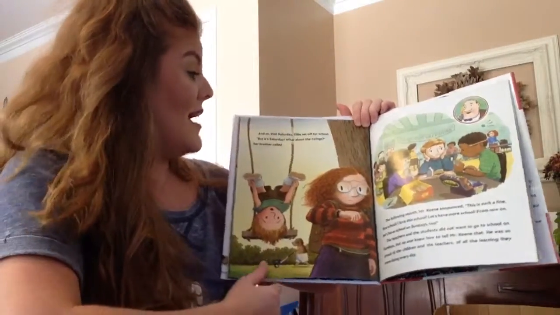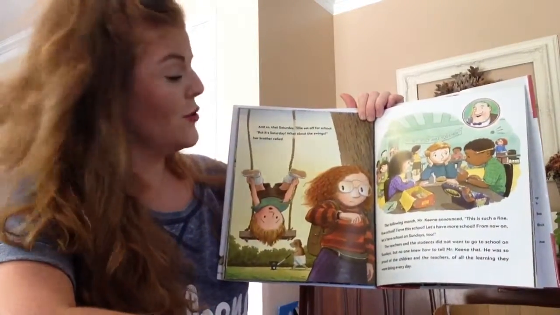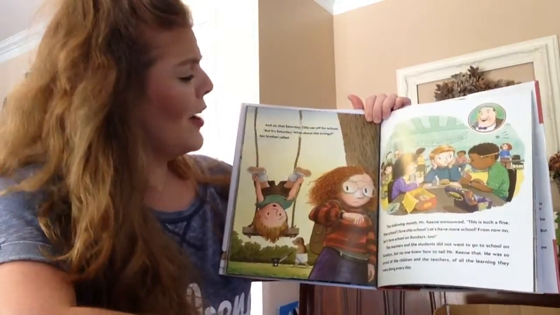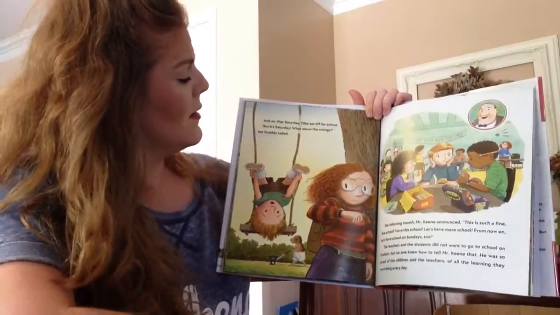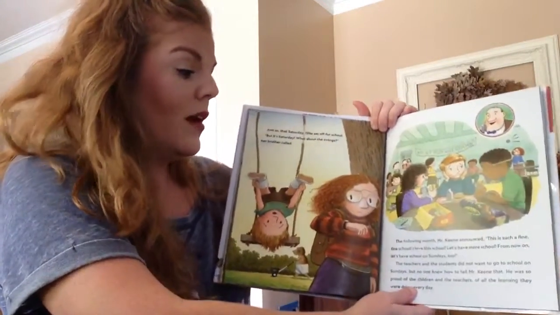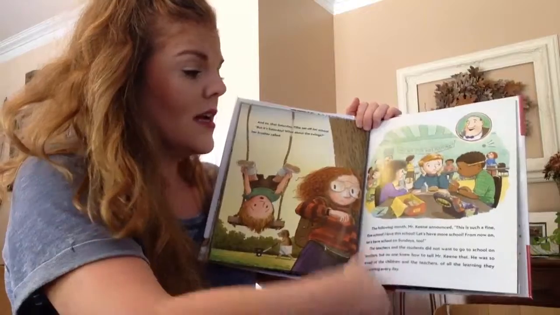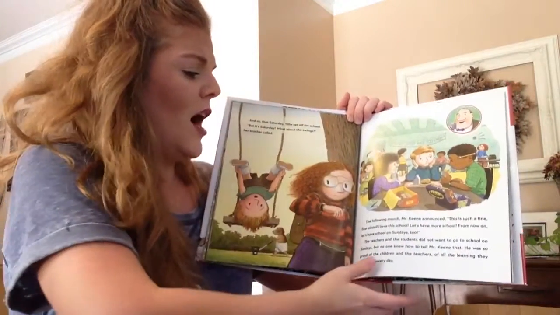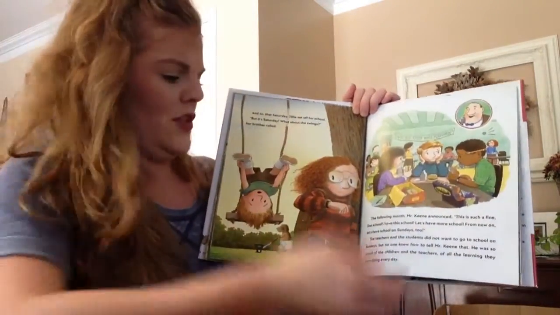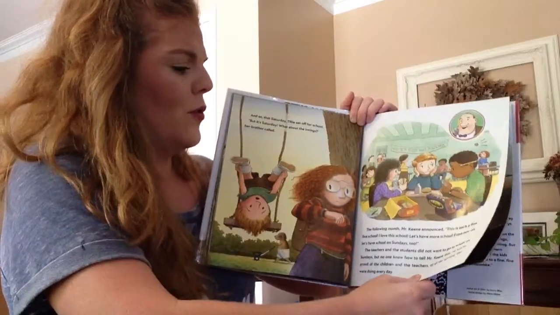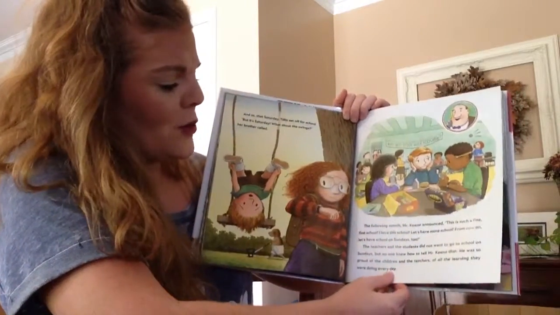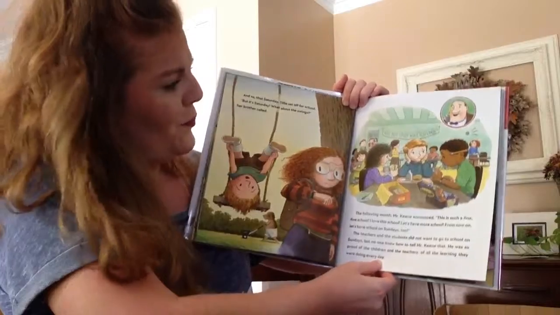And so, that Saturday, Tilly set off for school. "But it's Saturday. What about the swings?" her brother called. The following month, Mr. Keene announced, "This is such a fine, fine school. I love this school. Let's have more school. From now on, let's have school on Sundays too."